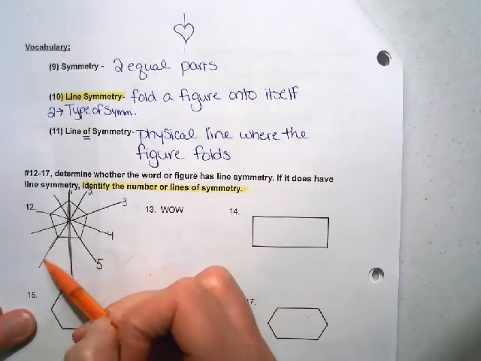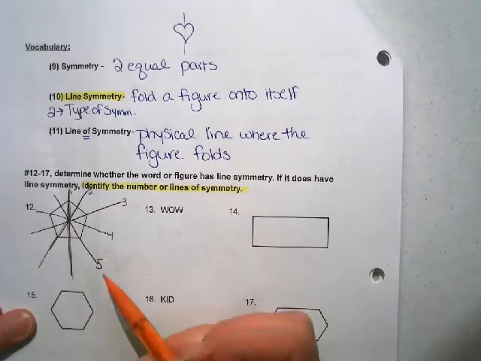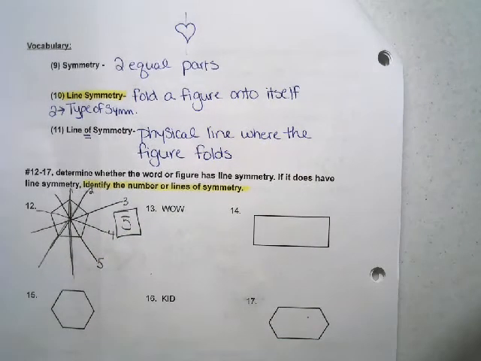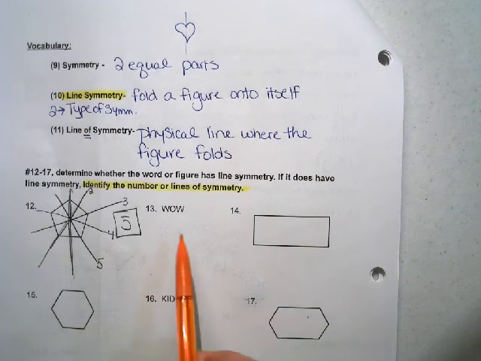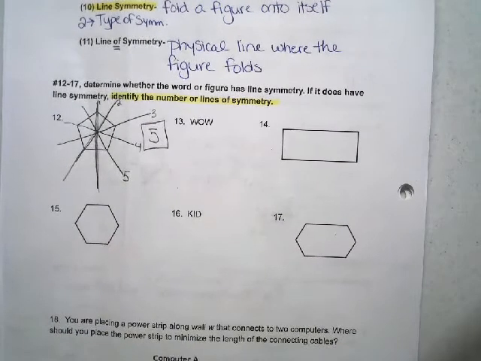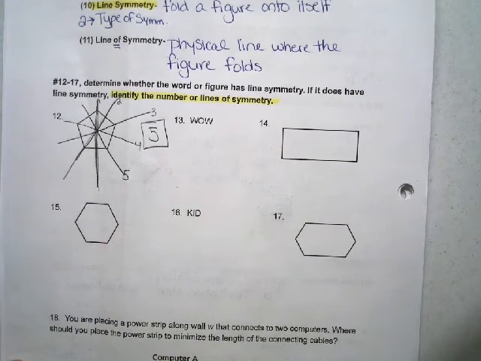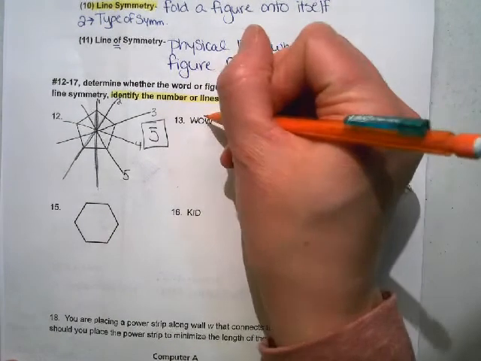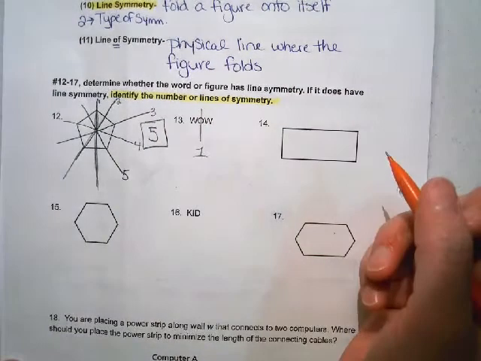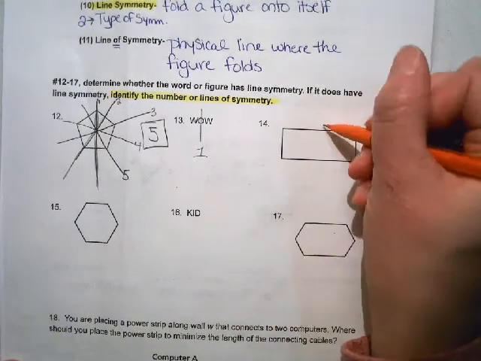Now be careful if you're going to count these because it's easy to double count a line. So I have 1, 2, 3, 4, 5. This line I already counted. This line I already counted. So a pentagon has 5 lines of symmetry. Now again, I don't care if you actually physically draw the lines in, but I need to know the number for each one of these. So why don't you pause it here and try these remaining 5 questions.